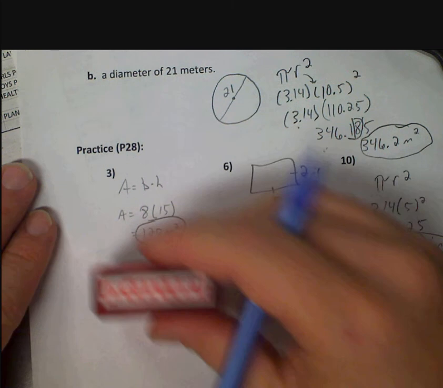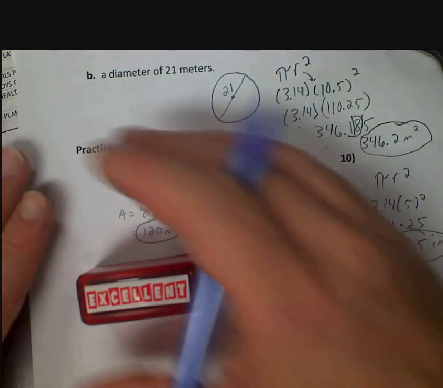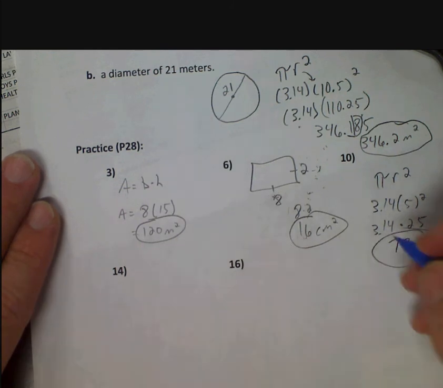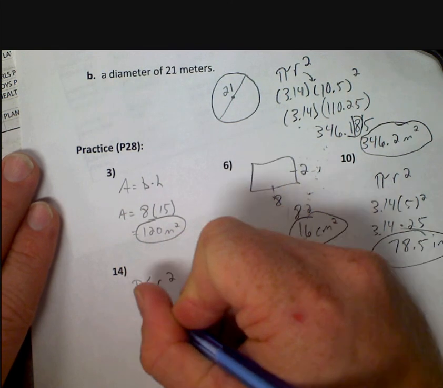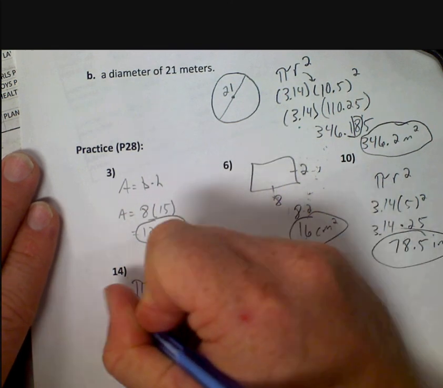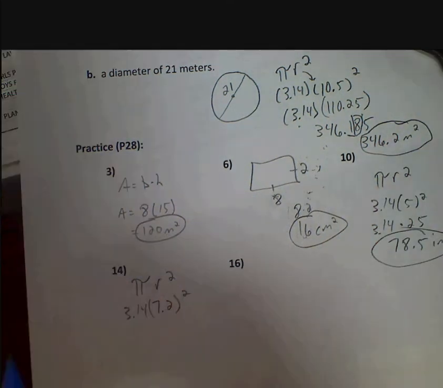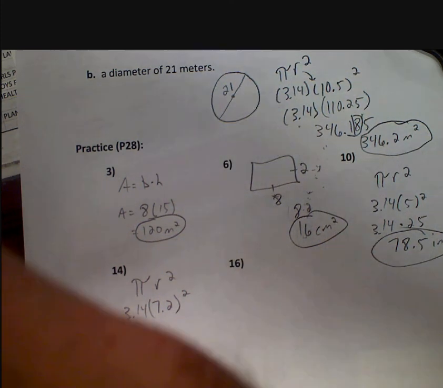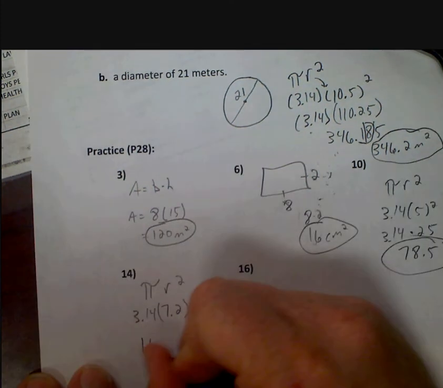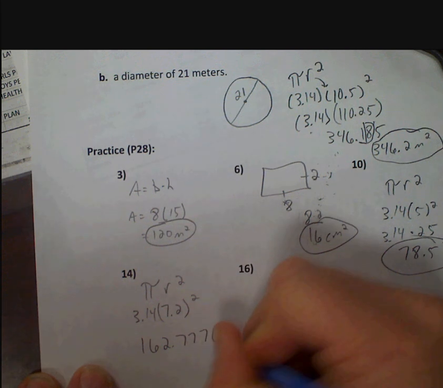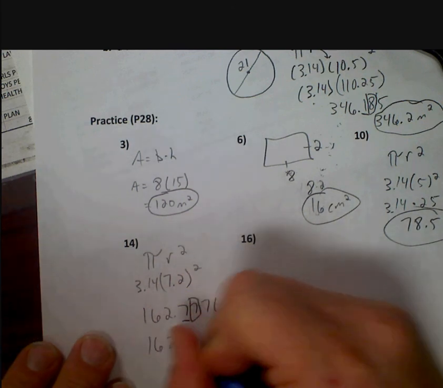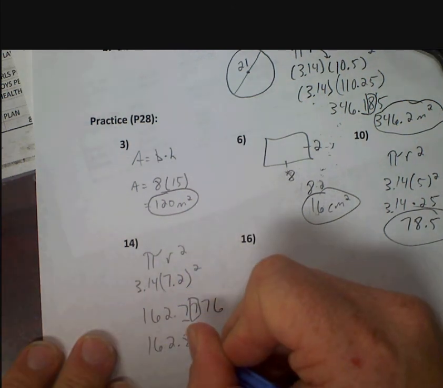Pause the video for number 14 and try. On number 14, it says that we have a radius of 7.2. So if I have pi r squared, my radius is 7.2. I would take 7.2 squared, multiply that by 3.14, and I get 162.7776, round to the nearest tenth. The 7 makes the 7 become an 8, 162.8, and we would have millimeters squared.